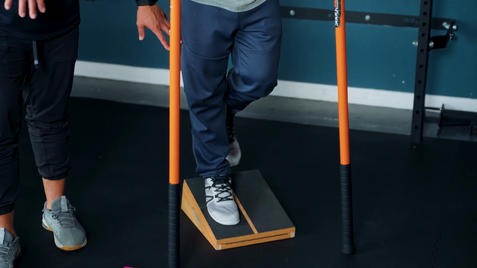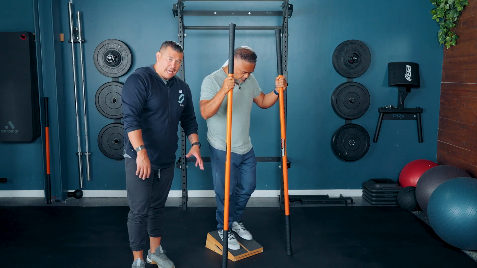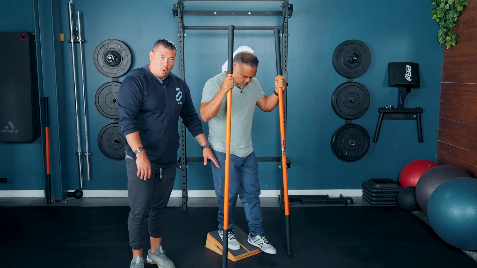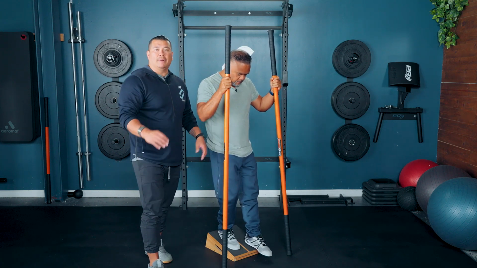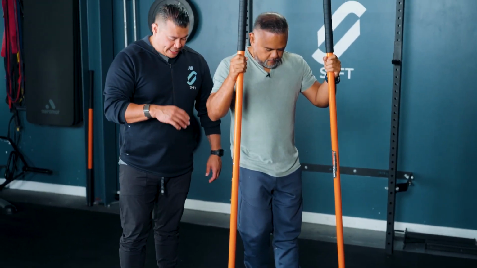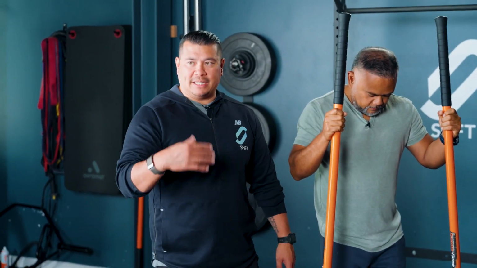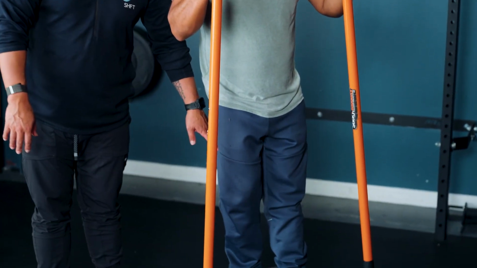Work on loading the joint and activating the quadricep muscle to stabilize the knee. And you don't have to go all the way down. Go ahead and go halfway down there, and right back up. Remember, pain-free movement is what we're looking for. We're not trying to say you have to be forced into these positions. But this is a great quadricep exercise.